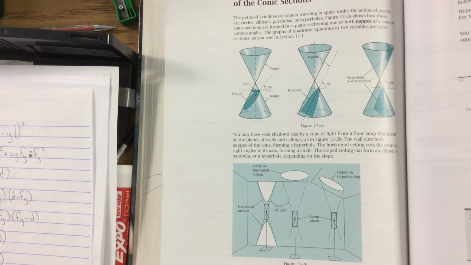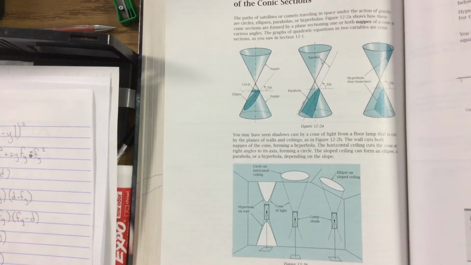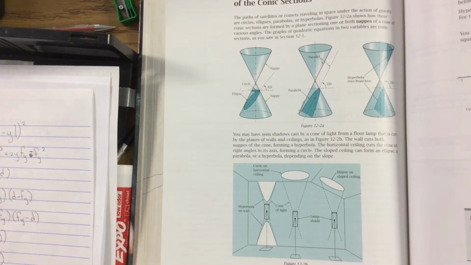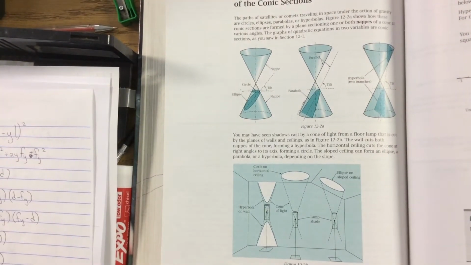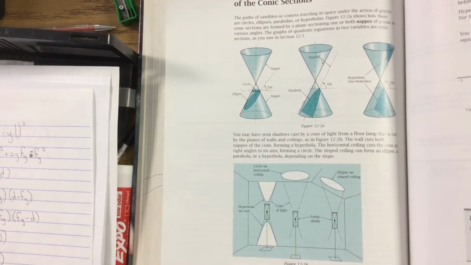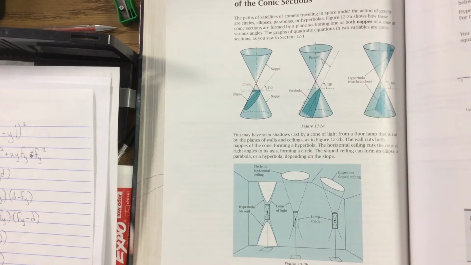If you take cones that look like this and you slice them all the different ways you can slice them, you wind up getting the shapes that we call conics. Parabola, circle, ellipse, and hyperbola. You've dealt with some of them before, but if you actually think about what the definitions of them are, everything else will fall into place, or at least can fall into place.